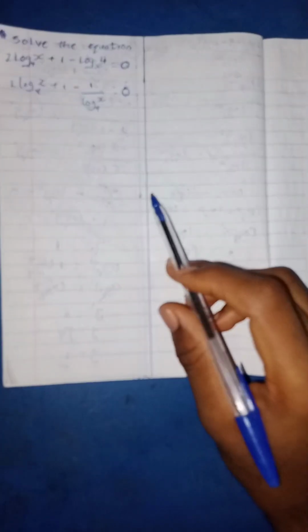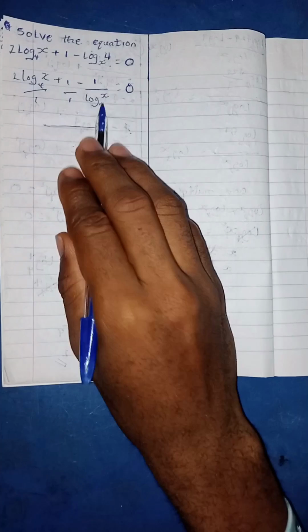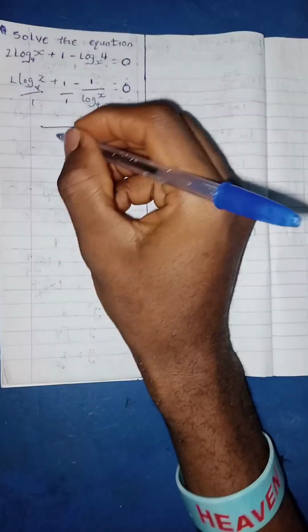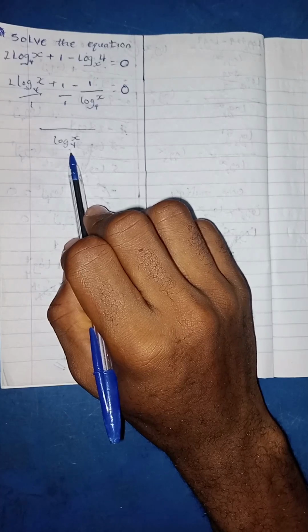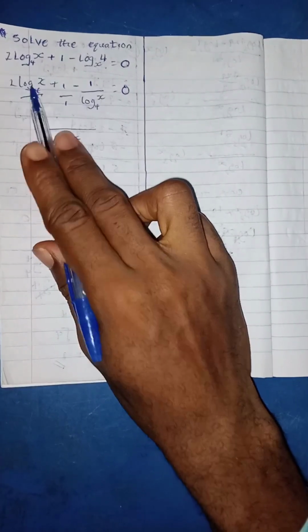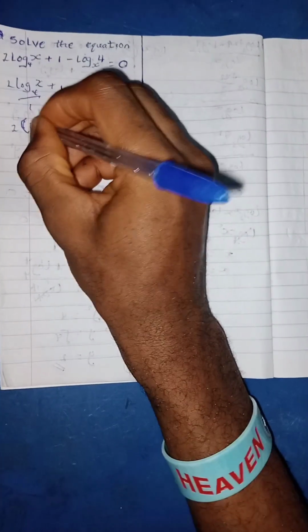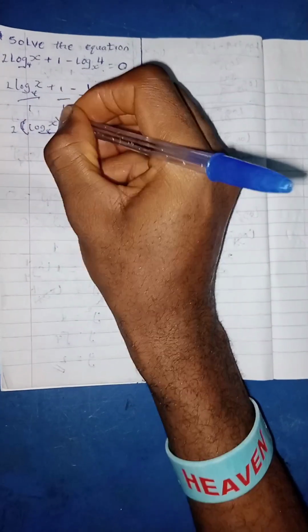So what's the next thing you do now? You want to take the LCM of this. The LCM of all this is log x to the base 4. So 1 into log x to the base 4 is log x to the base 4. Log x to the base 4 times 2 log x to the base 4, that's 2 bracket log x to the base 4 squared.